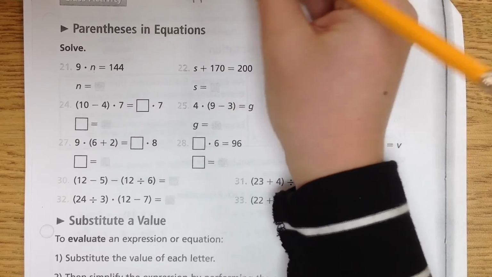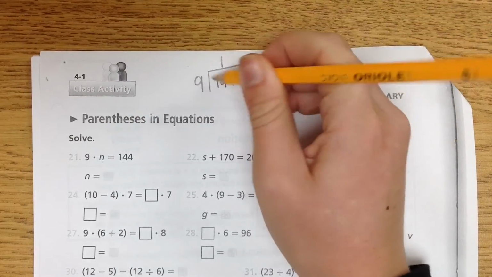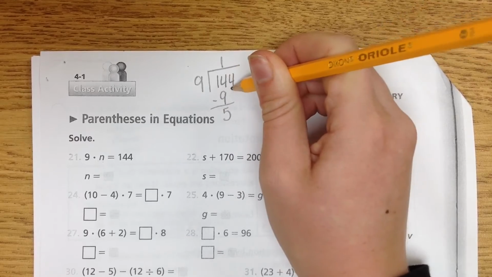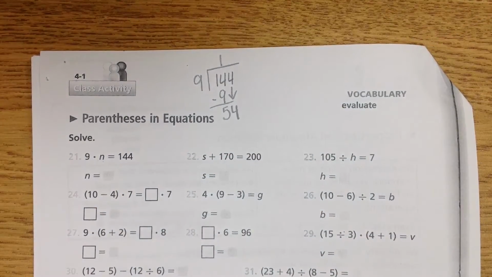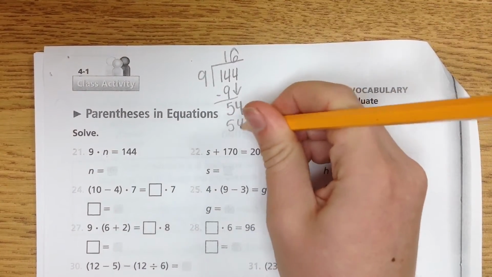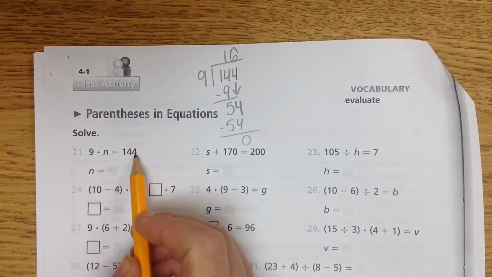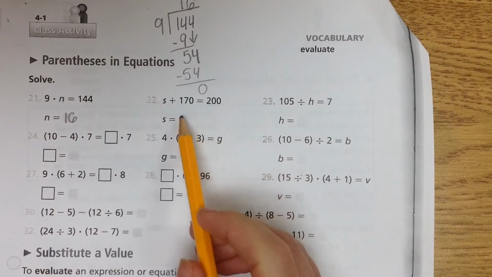9 times what gives me 144? Well, what times 9 gets me close to 14 without going over? 1 times 9 is 9. Subtract and I get 5. Bring down my 4. What times 9 gets me close to 54 without going over? 6. 6 times 9 is 54. Subtract and I get 0. So 9 times what gives me 144? 16.